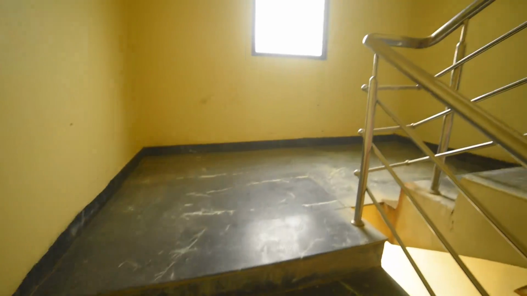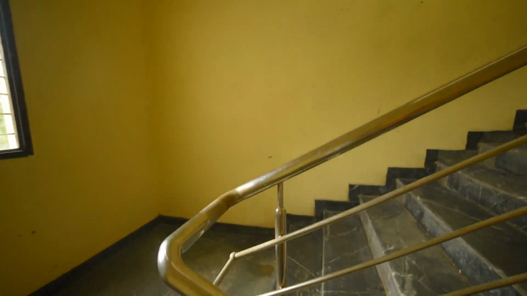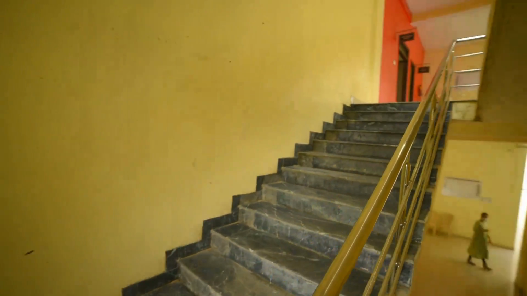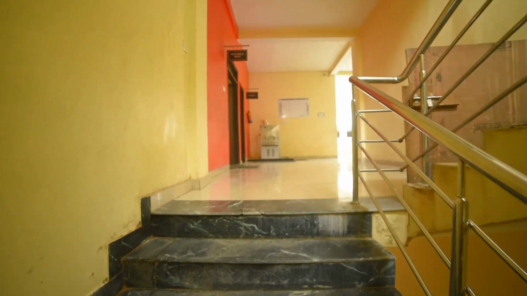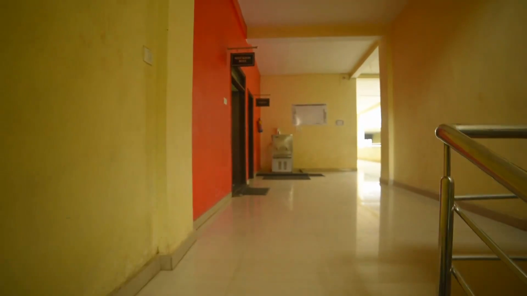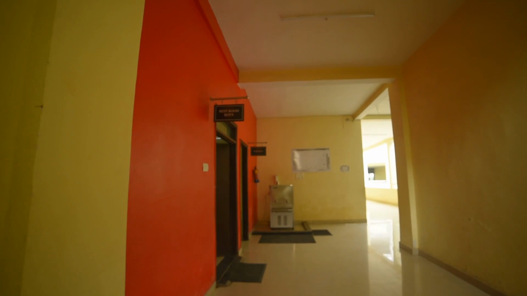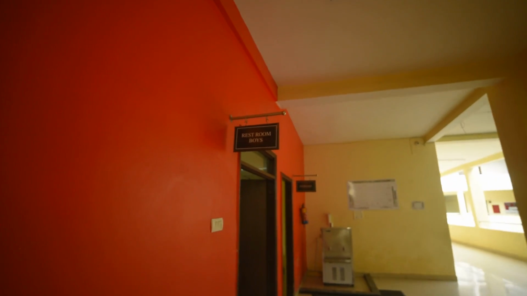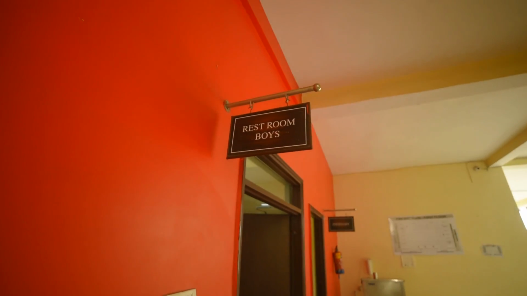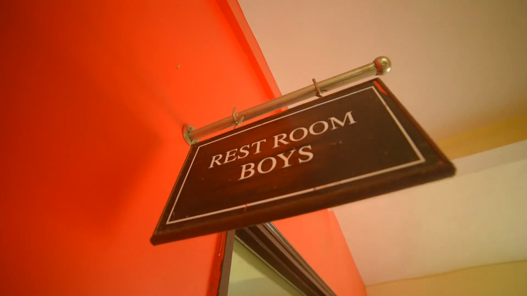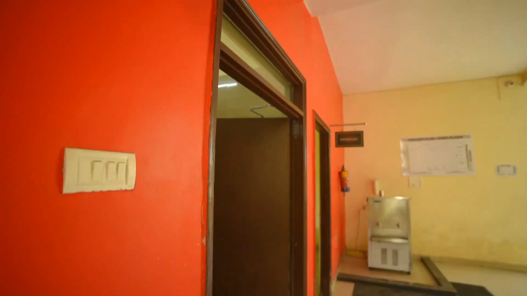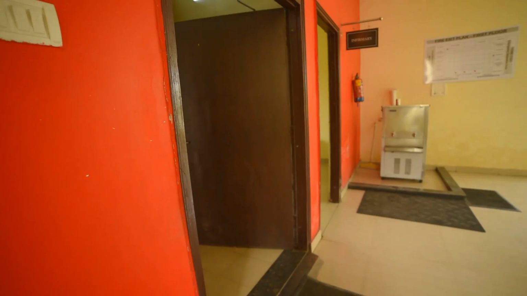So let's move towards the first floor now. So on the first floor in the front we have restroom for boys. We also have a very small ramp here for specially challenged students. And again some cubicles.